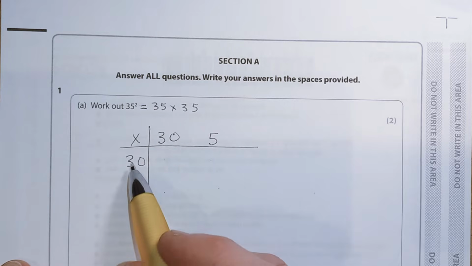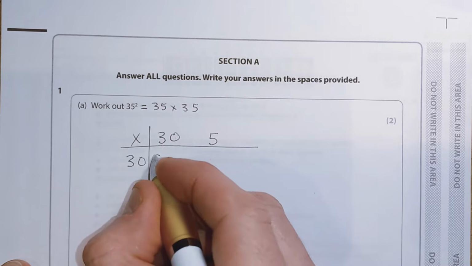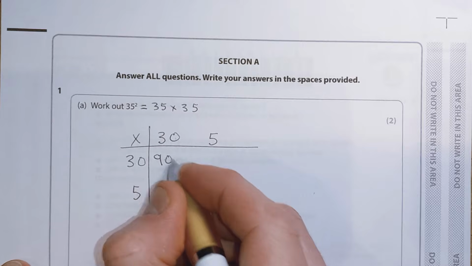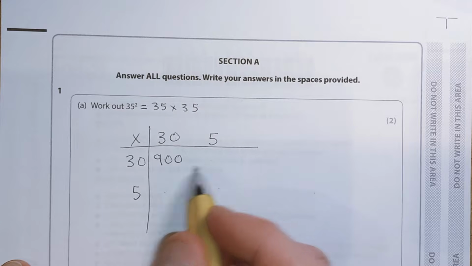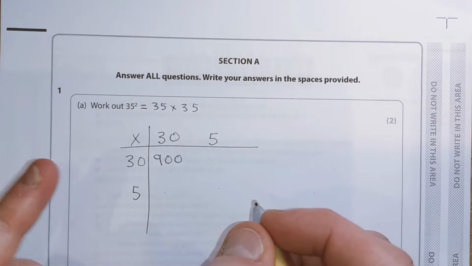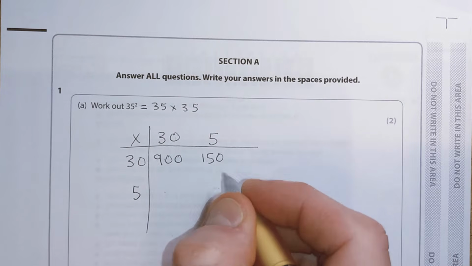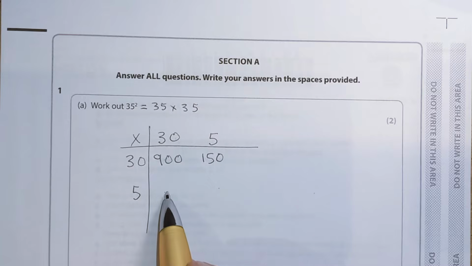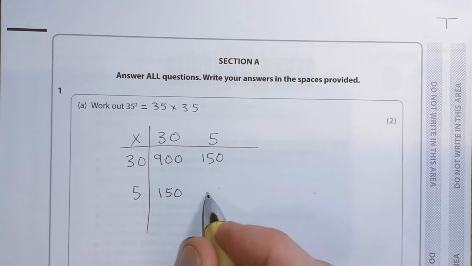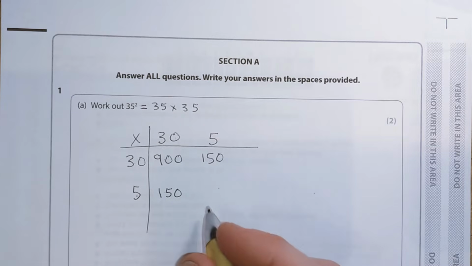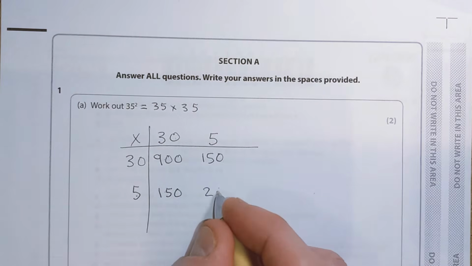First we're saying, what's 30 times 30? Well, let's ignore the zeros. 3 times 3 is 9, and then just put the 2 zeros on afterwards. For here, we want 30 times 5, or 3 times 5. We've got 5, 10, 15, and then stick the 0 on the end. Now we've got 30 times 5 again for here, so it's going to be the same as before, 150. And what's left here is 5 times 5, which is 5, 10, 15, 20, 25 to go here.